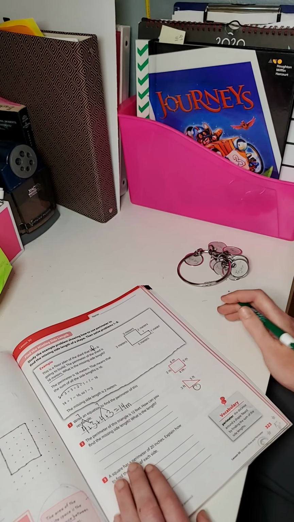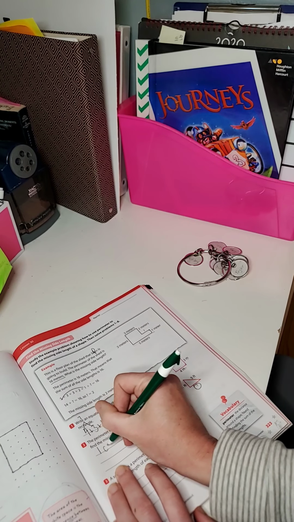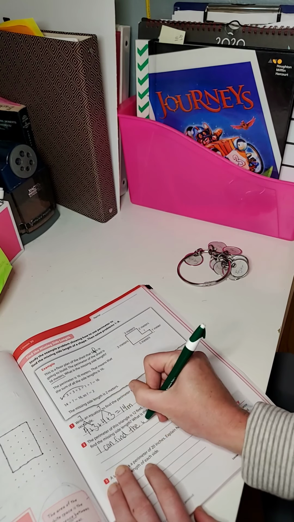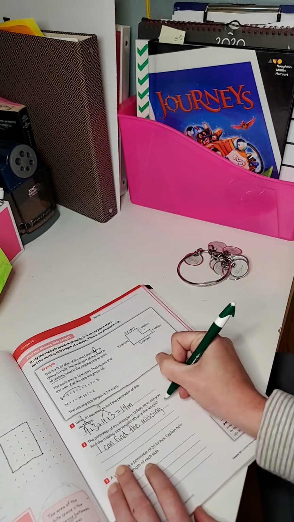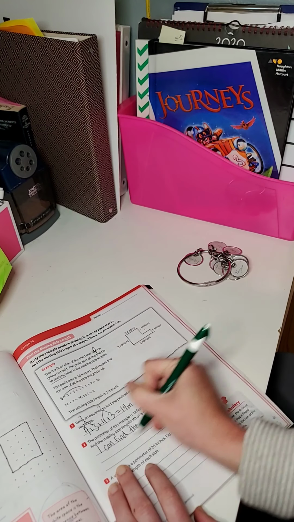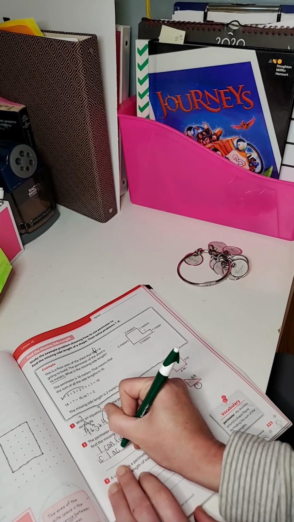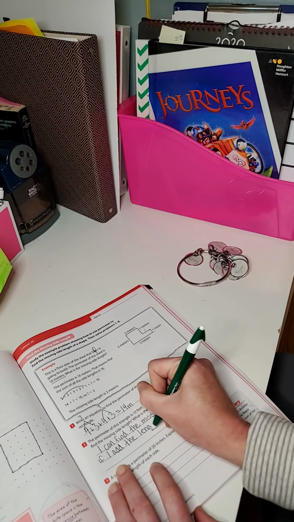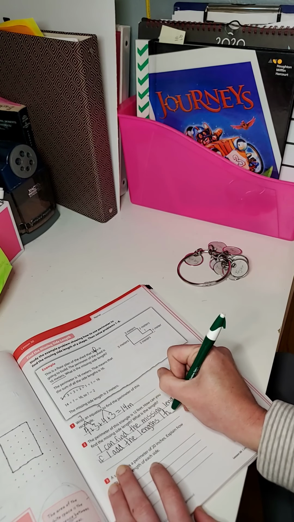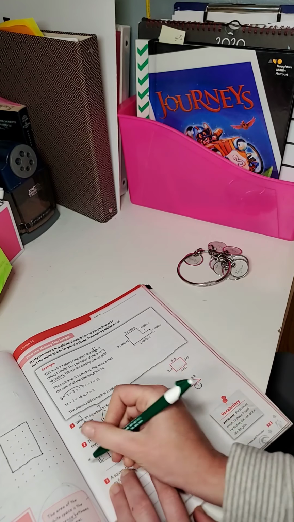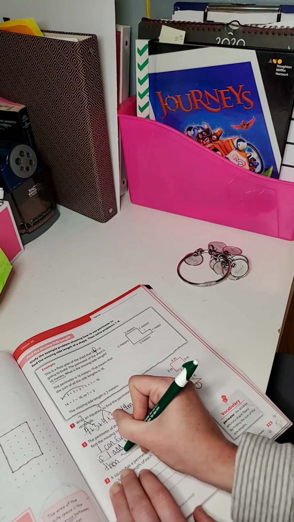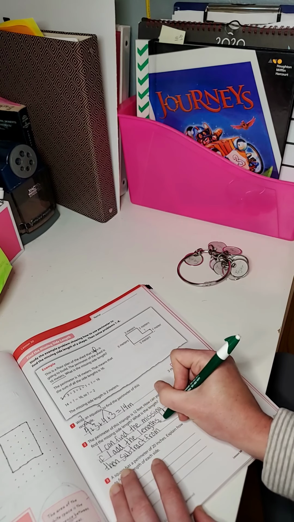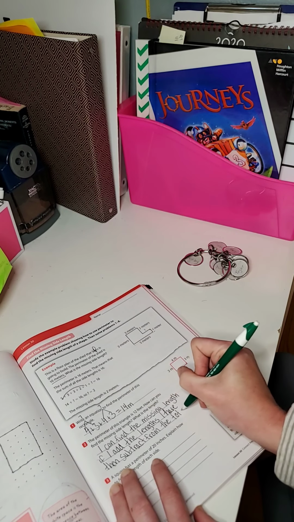Hopefully you paused it and wrote an answer. I can find the missing length if I add the lengths I have, then subtract from the total.